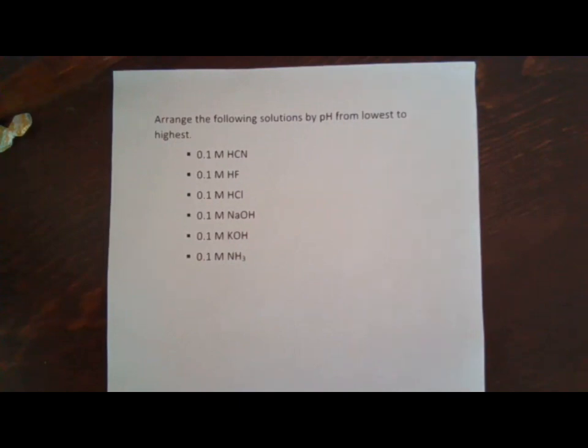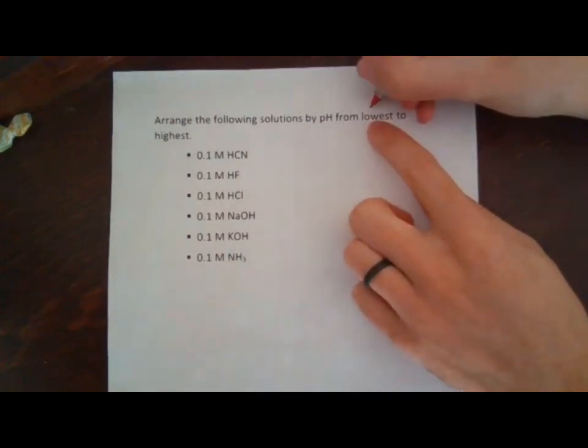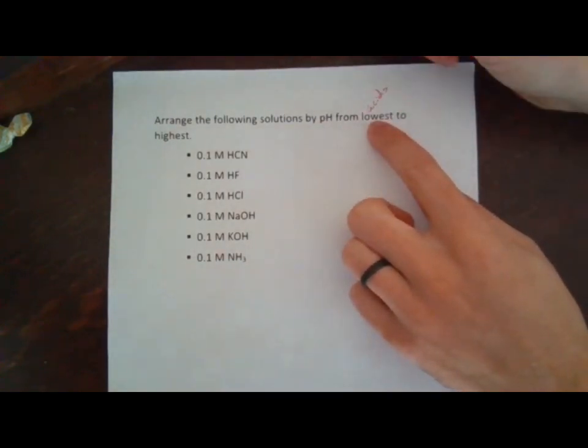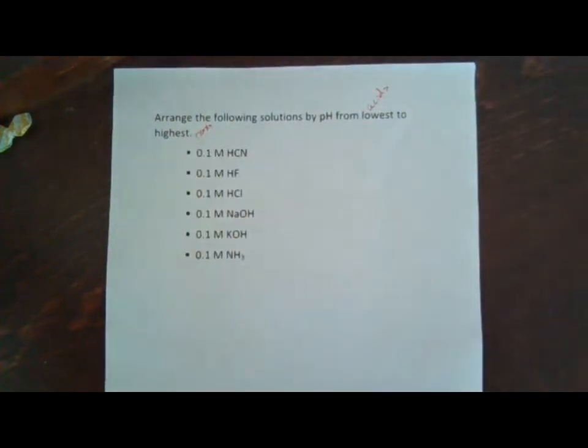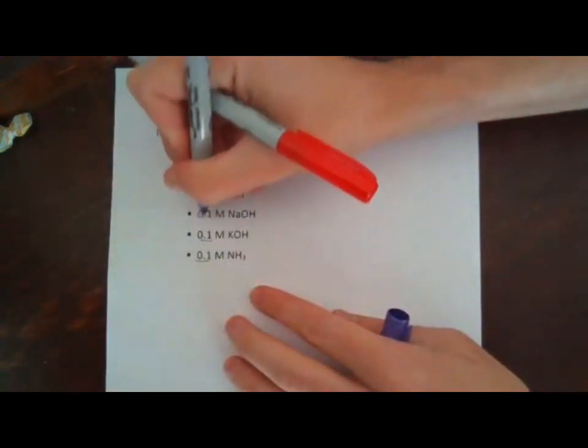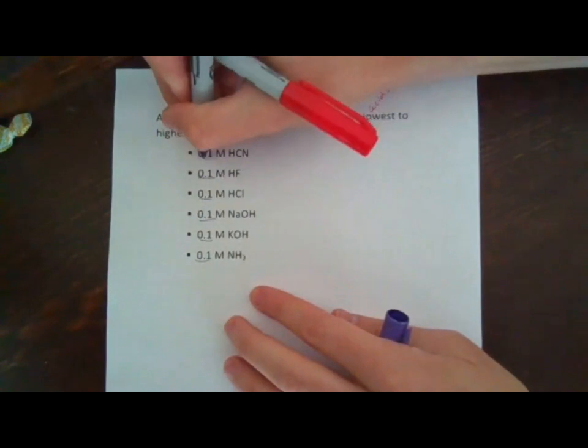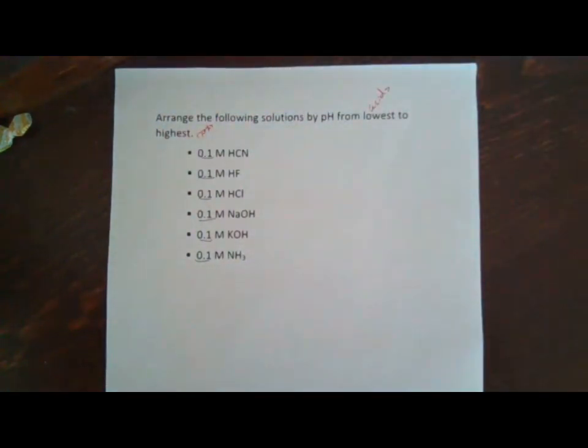All right, so if we want to remember, what does relative pH mean? So low pH, we're looking for acids. High pH, we're looking for bases. So when we look at all of our solutions, one of the things we can note is that in all of them, it's the exact same concentration. So they're all at the same concentration. So the question would be, which ones are acids, bases, strong bases?